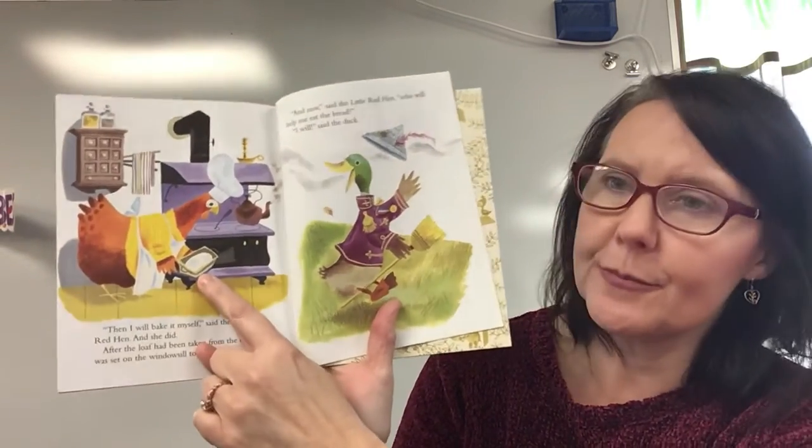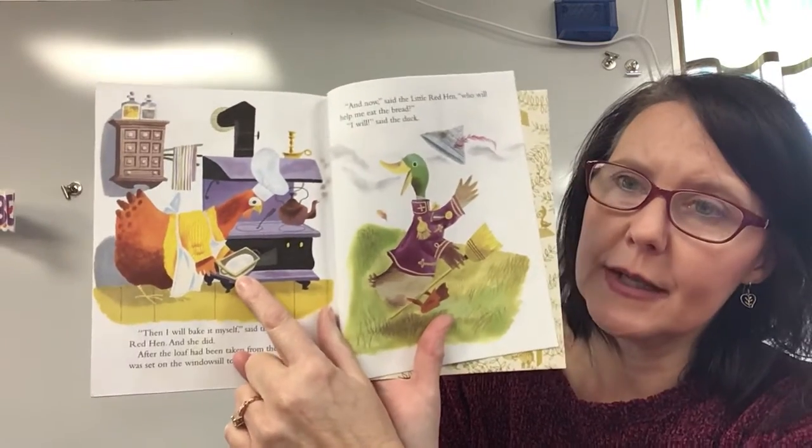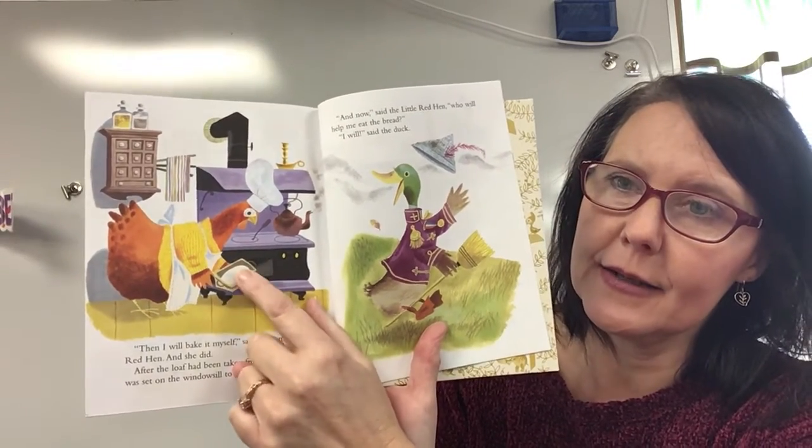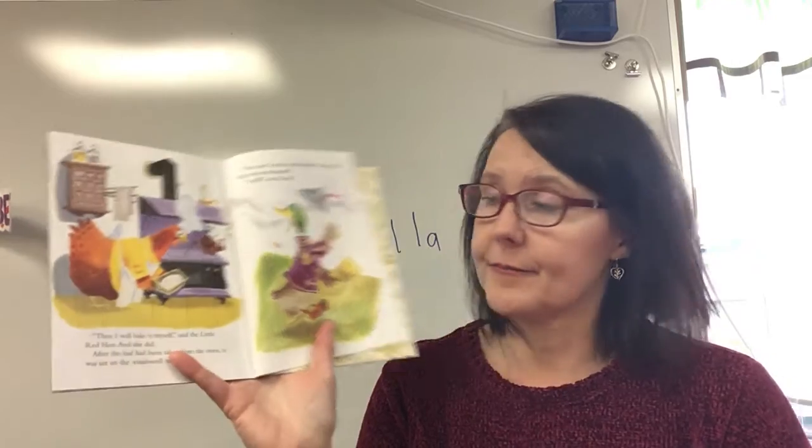Do you see she's got her dough? It's right in here in her pan, and she's going to put it in her oven.